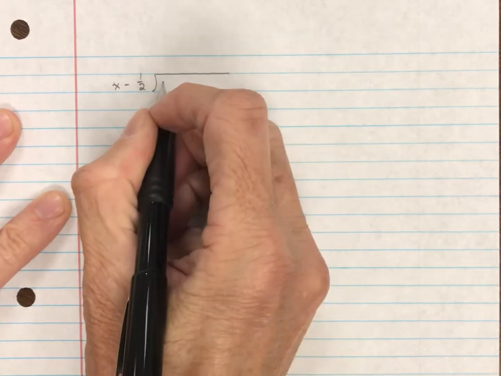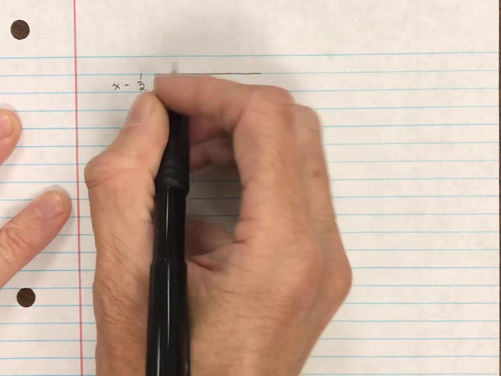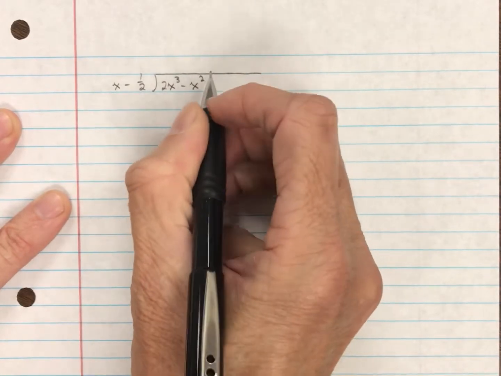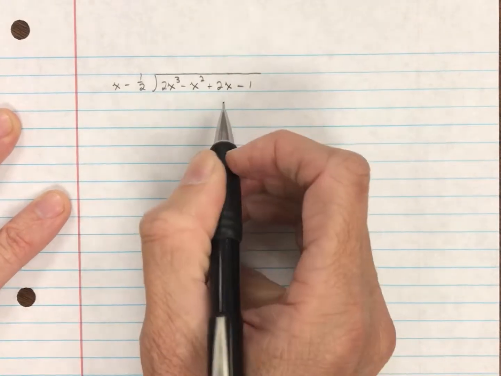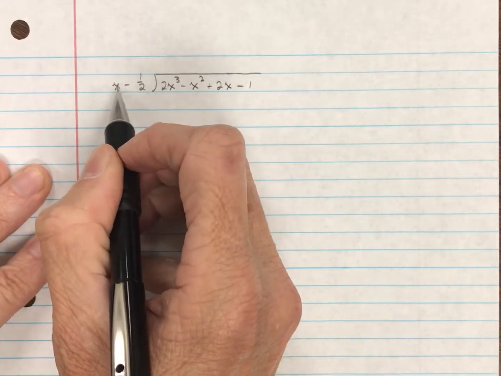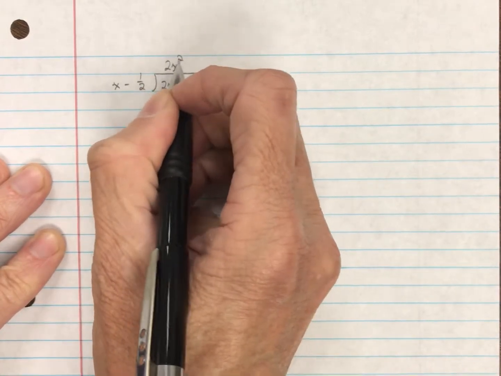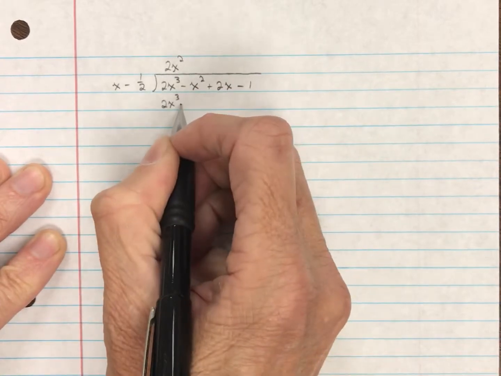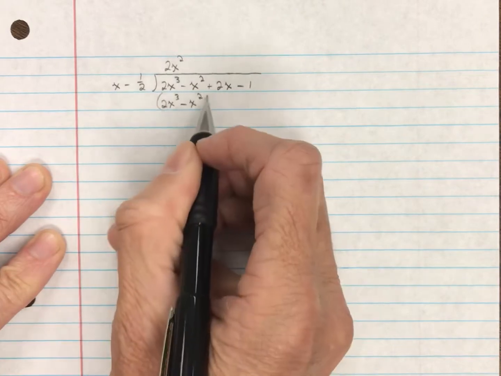My function was 2x cubed minus x squared plus 2x minus 1. X goes into 2x cubed, 2x squared times. Multiplying gives 2x cubed minus x squared. I like how that worked. I was worried about the fraction.